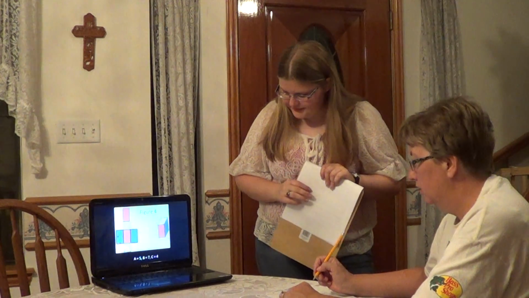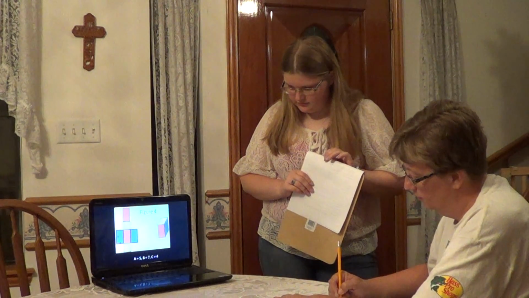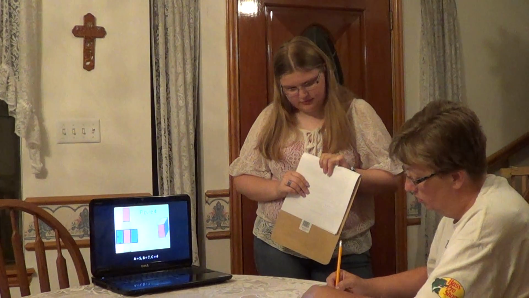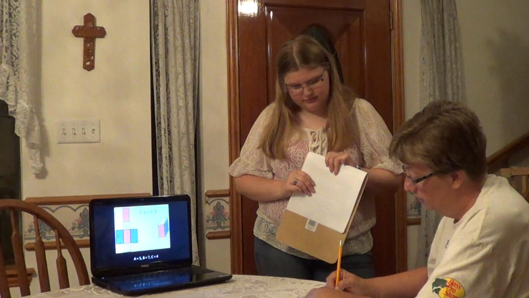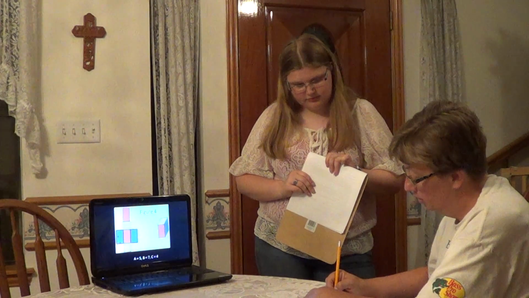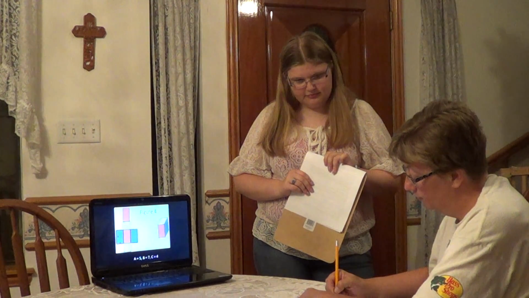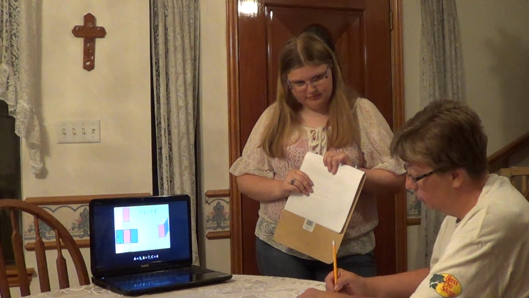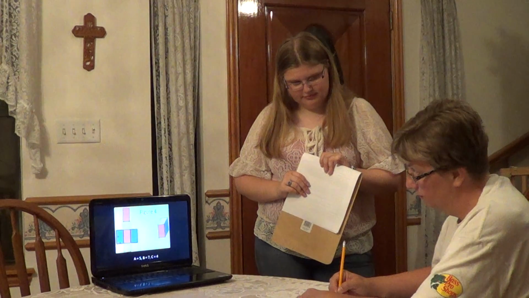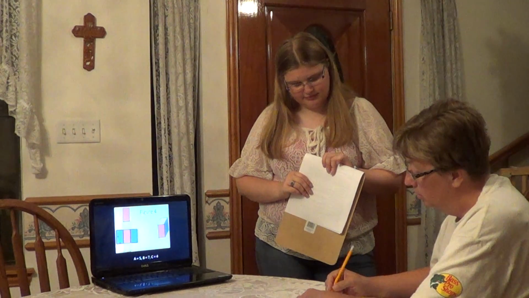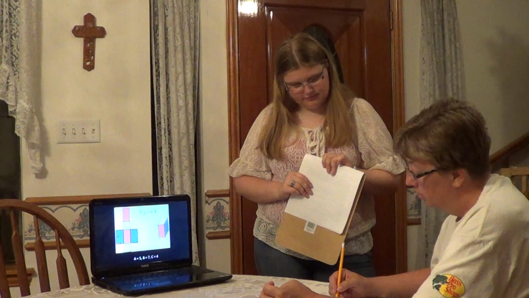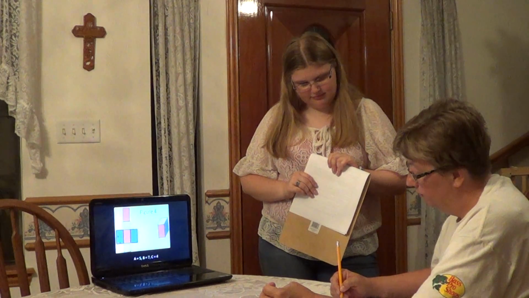Okay, and figure 4. 5, 7, and 4. 5 times 7 is 35, times 2 is 70, and then 5 times 4 is 20, times 2 is 40, and then 7 times 4 is 28, times 2 is 56. 70, 40 and 56 are 166, so 166 units squared.